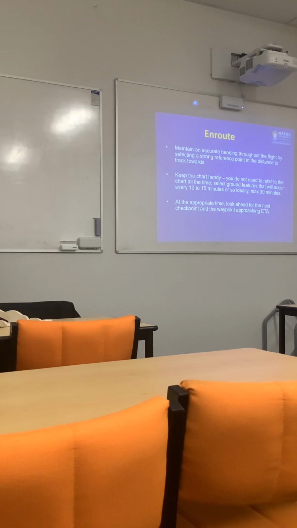At the appropriate time, look ahead for the next checkpoint. What does it mean by appropriate time? So we're expecting to be over here at 2-2. Do we look up at 2-2? No, we look up before, right? So that's what it means by appropriate time. When you're getting close to that time, you look up and see if you can see that point in the distance or coming up. Don't just get to that point and then look down and go, oh yeah, I am here. I need some sort of anticipation.